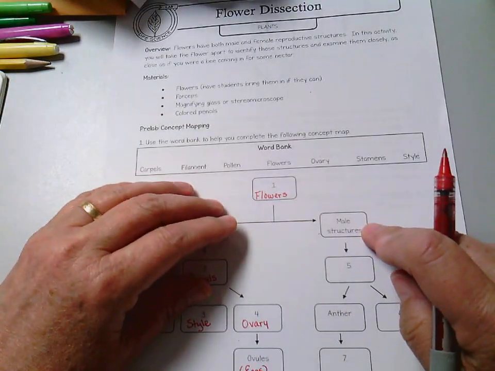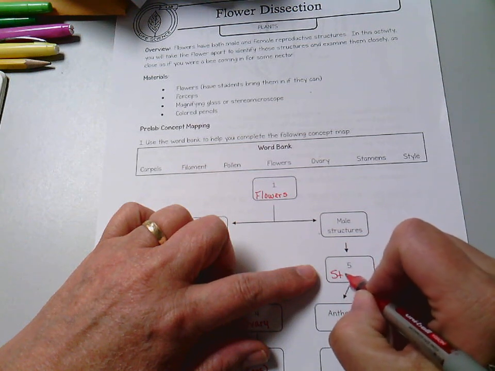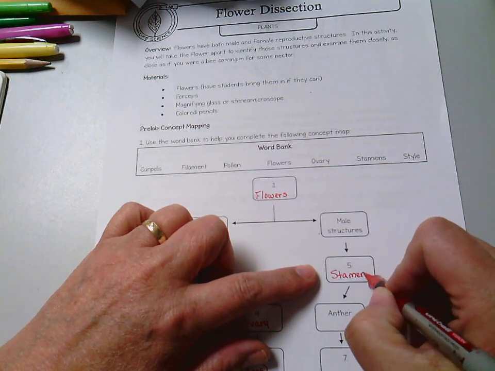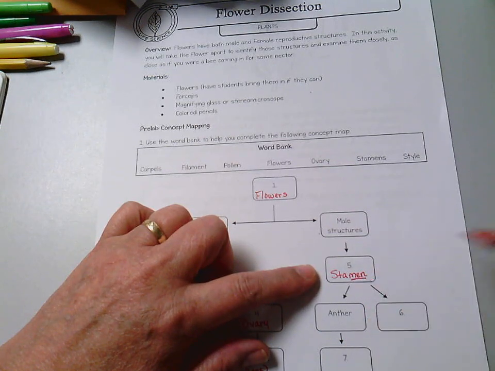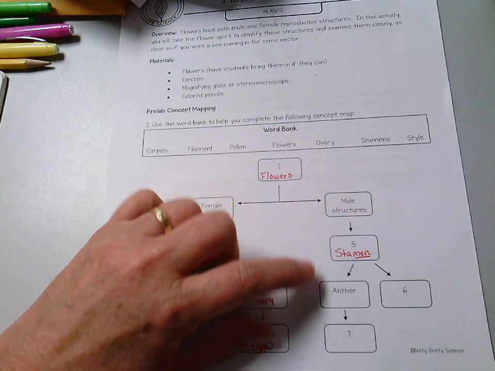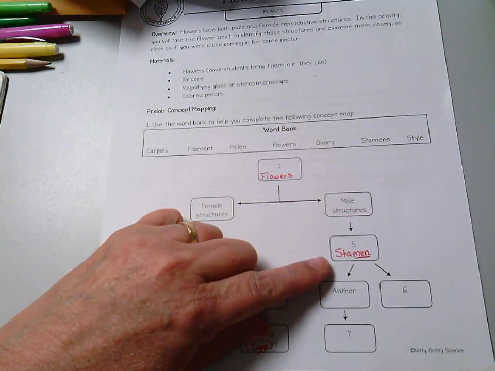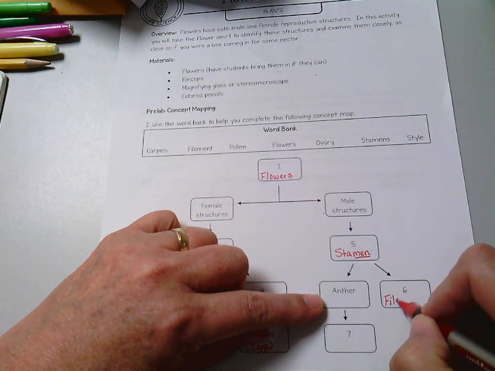Okay, in the male structure, the whole male structure is called a stamen. And a good way to remember that this is a male part is stamen has the word men in it, meaning, of course, male. Two parts to the stamen are the anther and the filament.